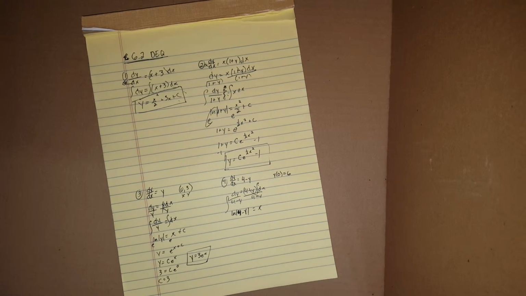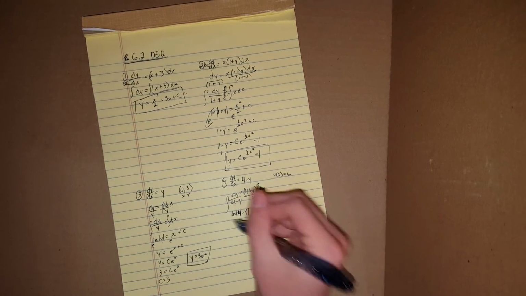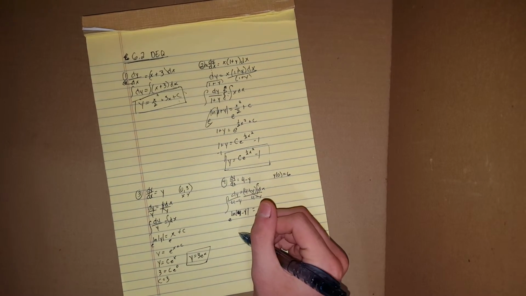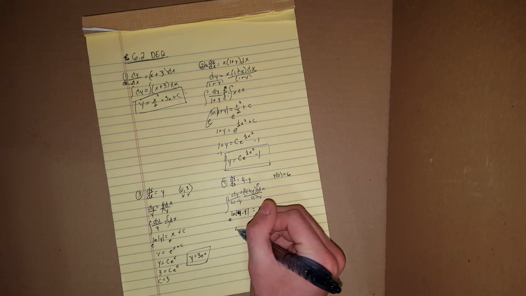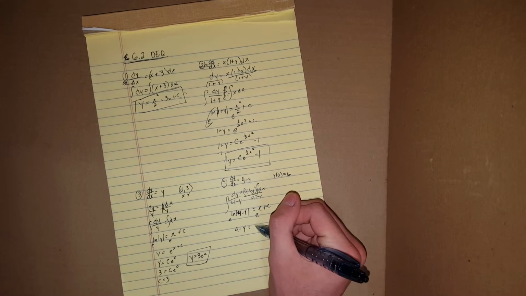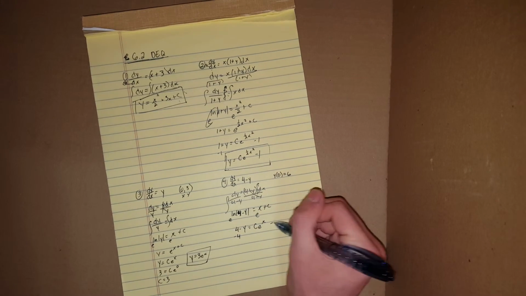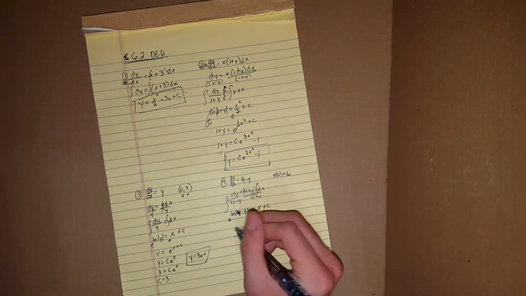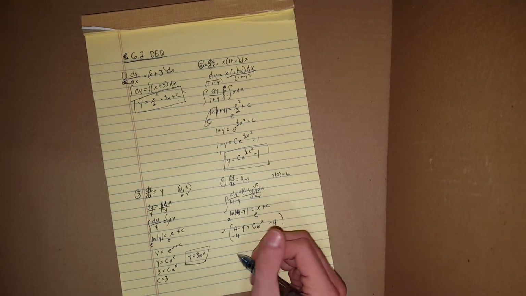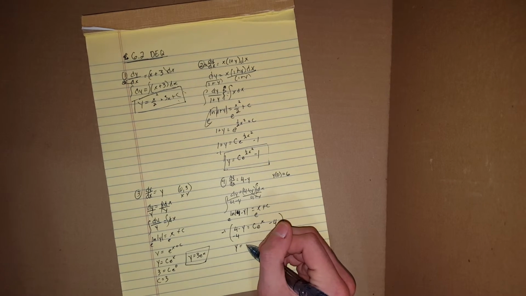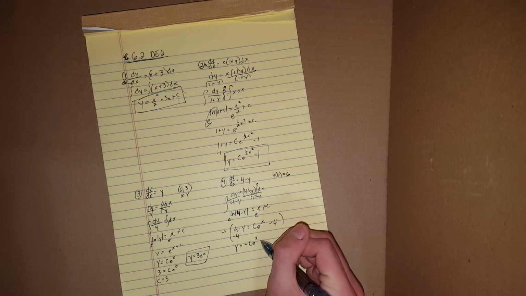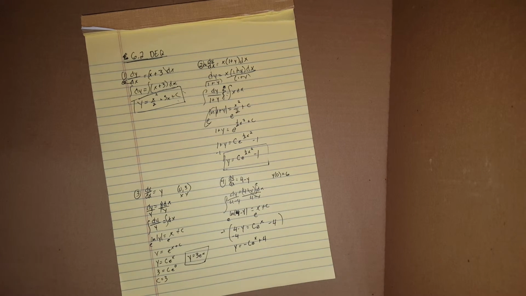X plus c, can't forget plus c. Then we're left with 4 minus y is equal to c e to the x. So we're going to subtract 4, and I'm going to just multiply this whole thing by -1 to keep the y positive. Negative c e to the x plus 4.